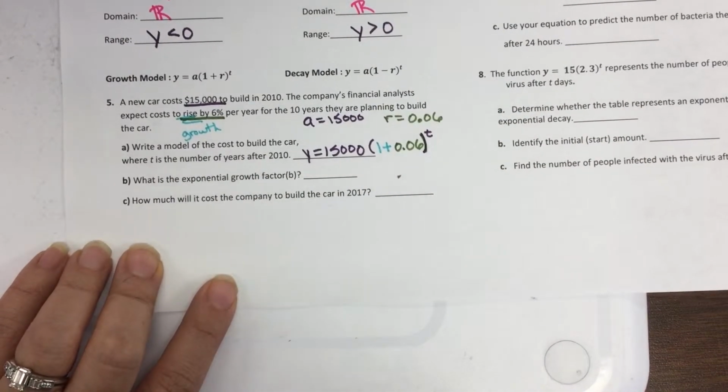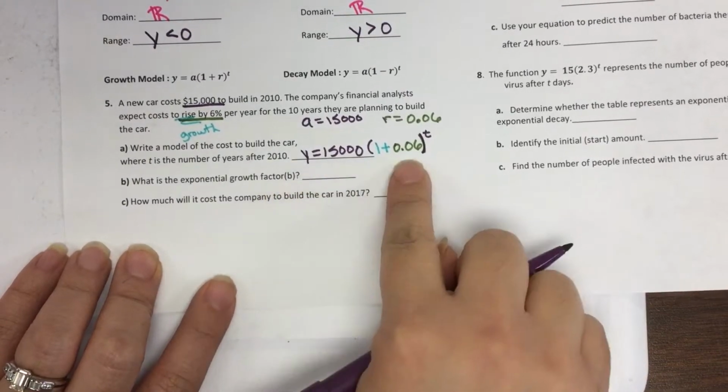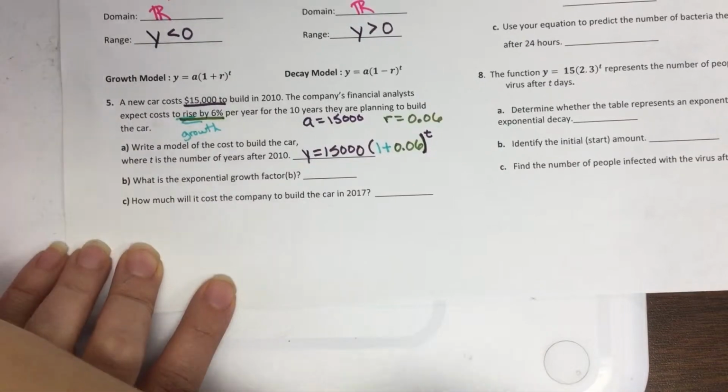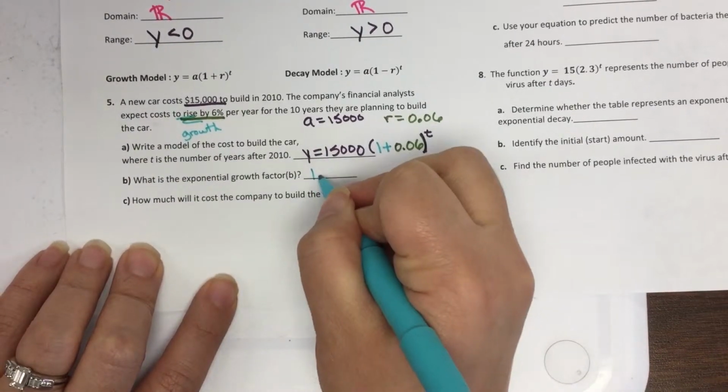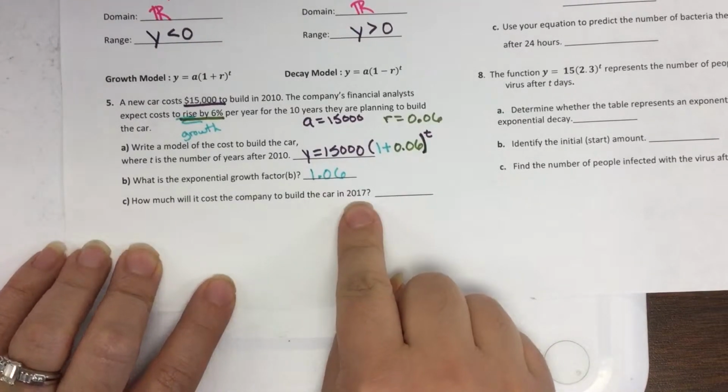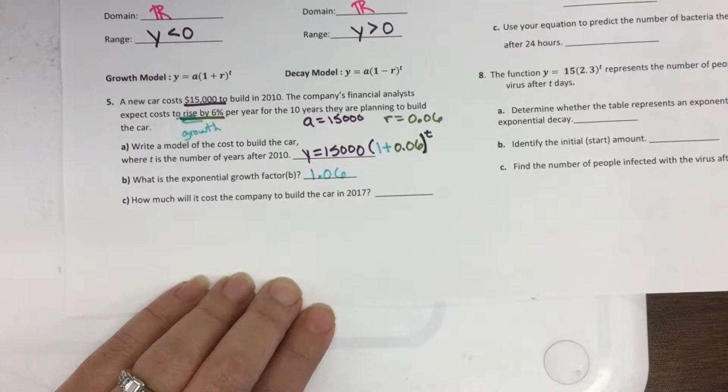And it says, what is the exponential growth factor? What is that b value? So we want to combine this together. So 1 plus 0.06 becomes 1.06. How much will it cost the company to build the car in 2017?